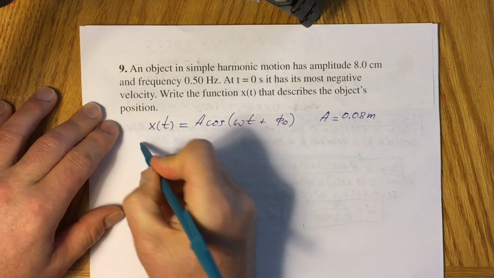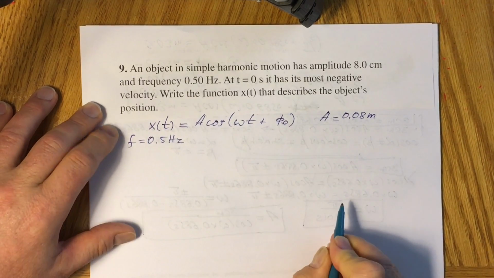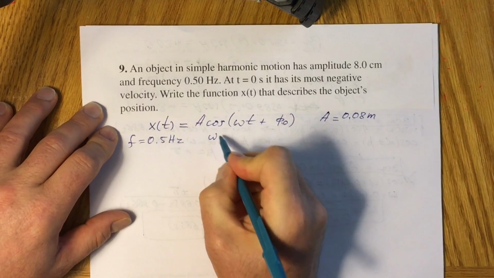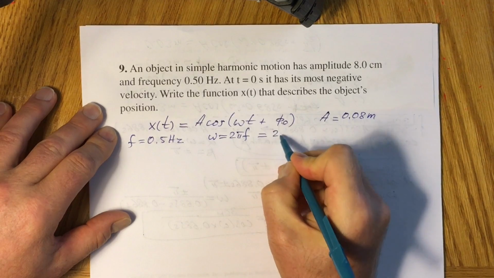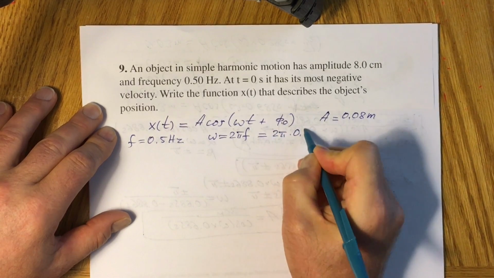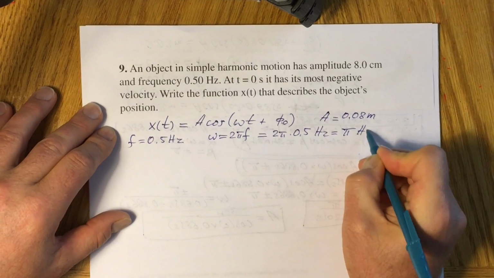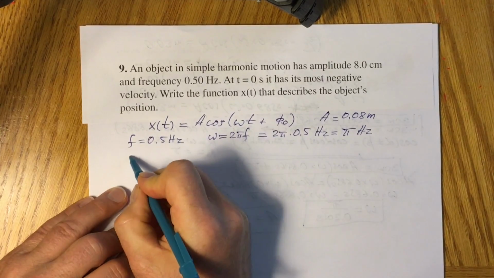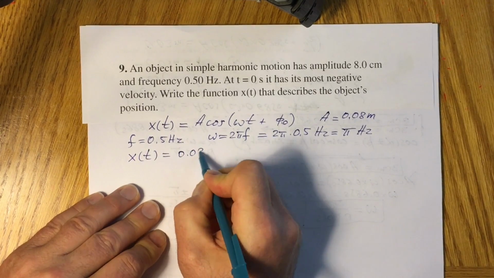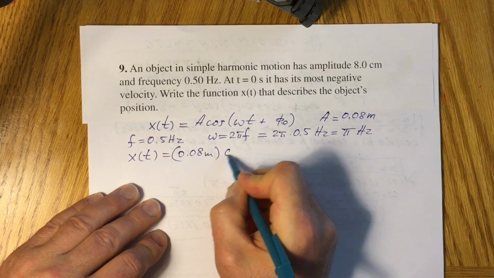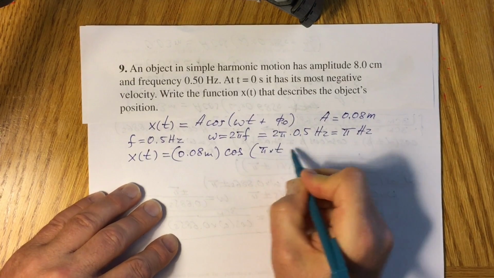We have frequency f, which is 0.5 Hertz. Not a big deal to calculate omega, and omega is equal to 2 pi f. So our omega would be 2 pi times 0.5 Hertz, so you will have pi Hertz. So you can write your equation as x of t equal 0.08 meters times cosine of pi Hertz times t plus phi.